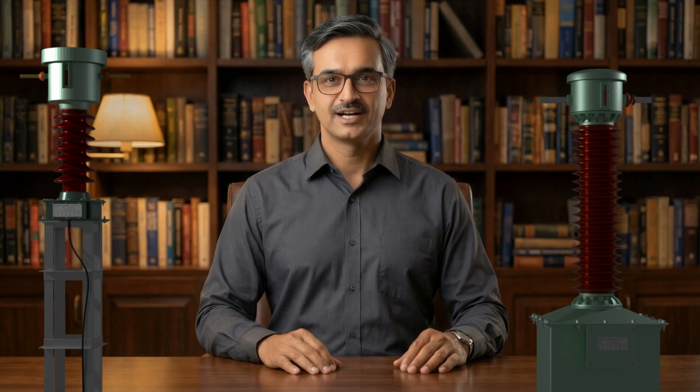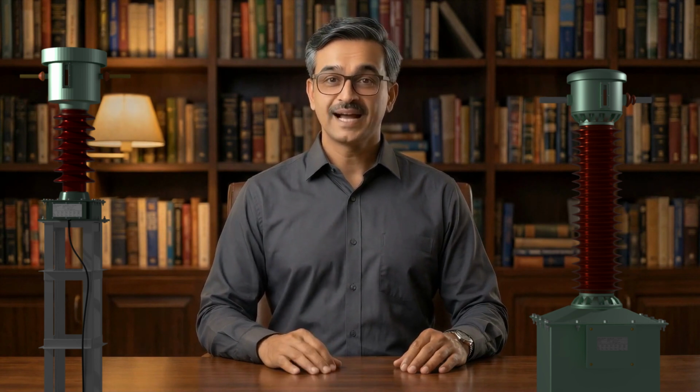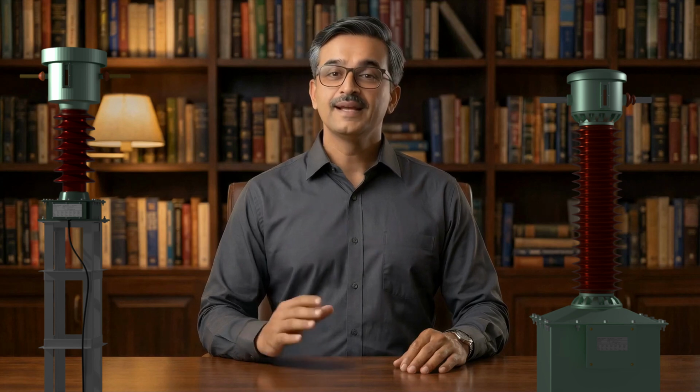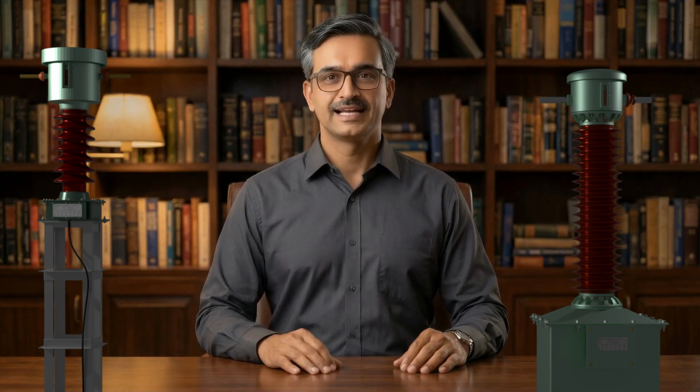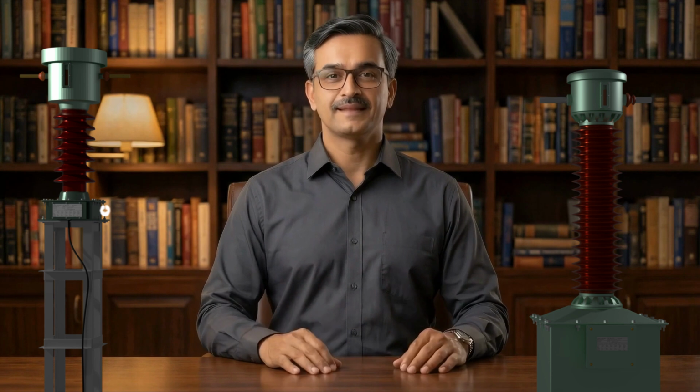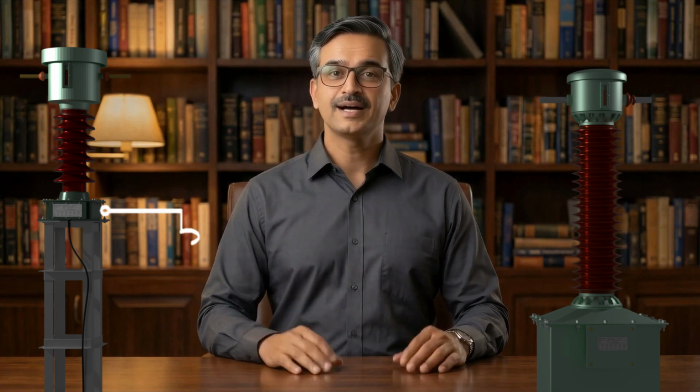What is a current transformer? A current transformer is a device that steps down the high current of a power circuit to a measurable low current within the range of 1 ampere or 5 amperes. A current transformer comes under the category of instrument transformers. It is basically an inductive type transformer.